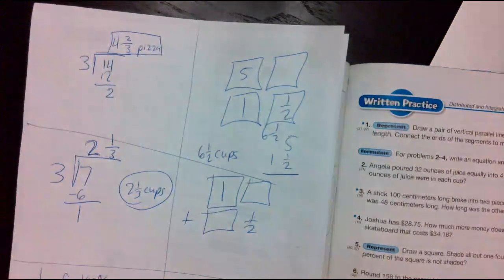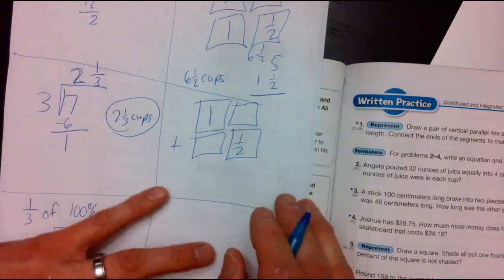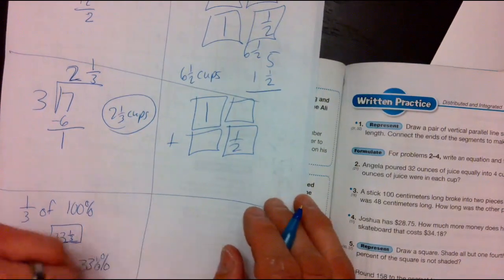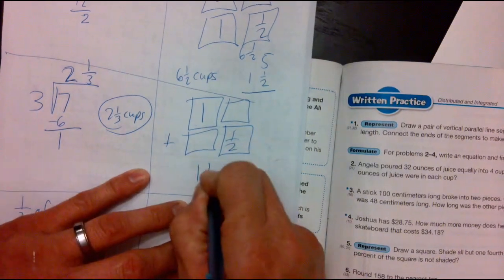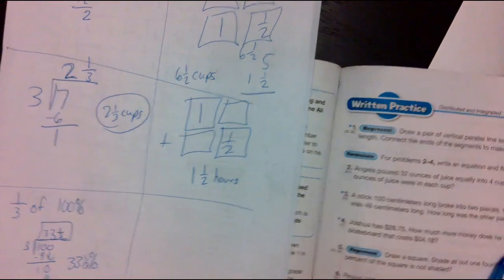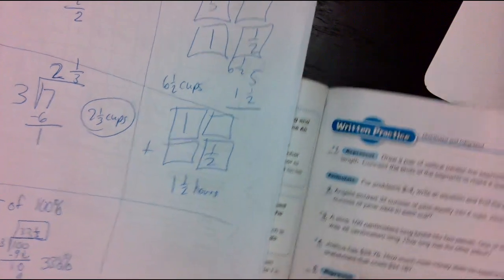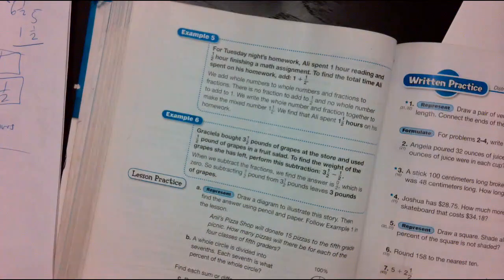And this is exactly what it should look like on your papers, okay? The boxes help you. Now later on, we're going to graduate from those boxes where we don't need them anymore. For now, let's keep them. And that problem was pretty easy. 1 hour plus a half an hour is an hour and a half. Okay? And then the last one for today, 6 example problems, 6 spots. Let's get it.